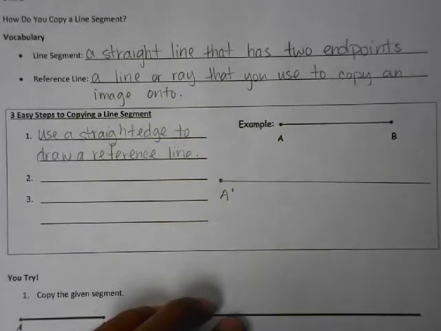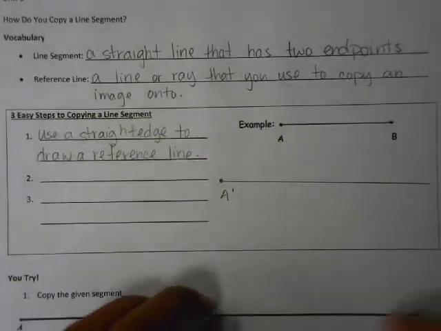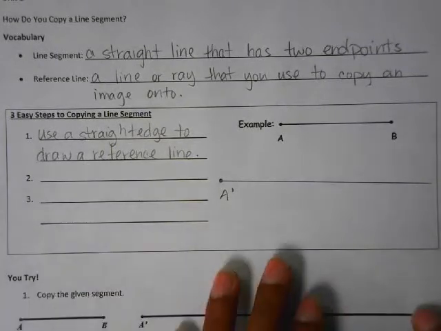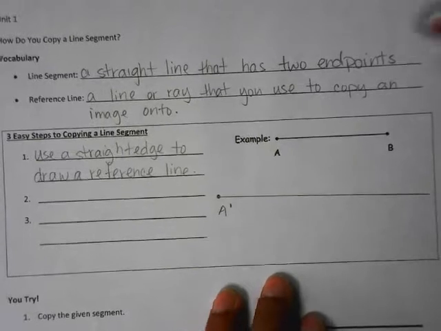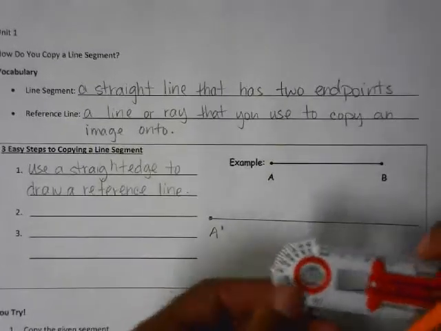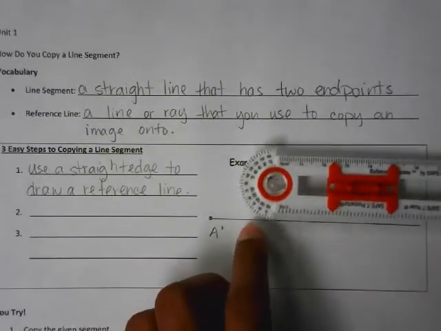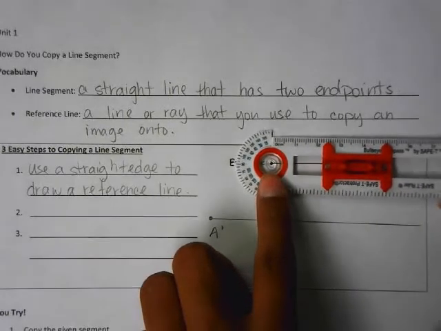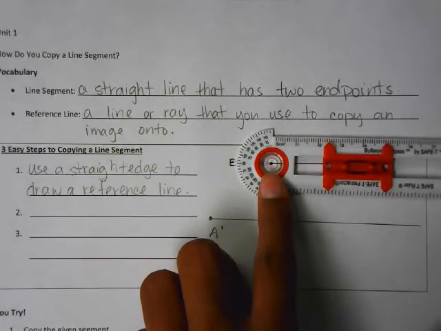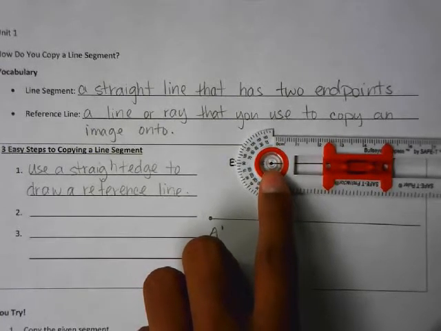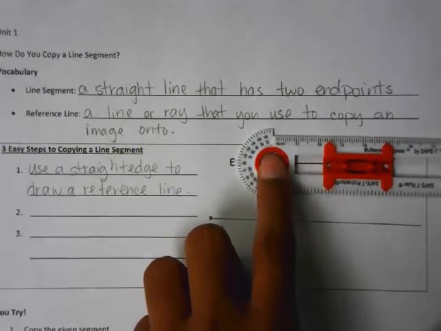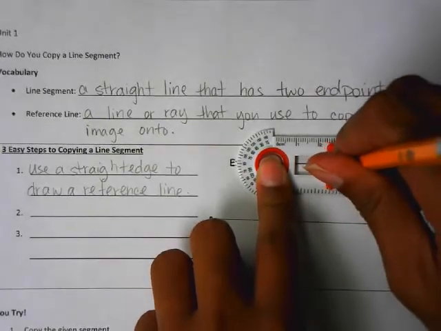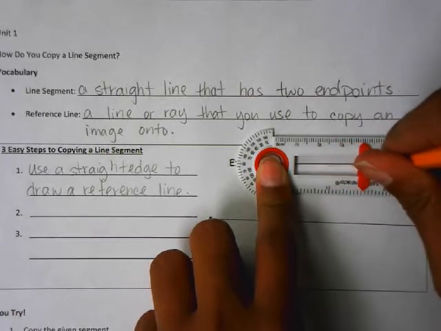Now, step two is to take your compass and measure the line segment that you are copying. So just like before with an equilateral triangle, I'm going to take my compass, and with the plastic bullseye right here, I'm going to put one endpoint of the line segment right there. Notice how it's perfectly in my bullseye. And then with my pencil, I'm going to pull this little thing out until I see the end of my line segment.